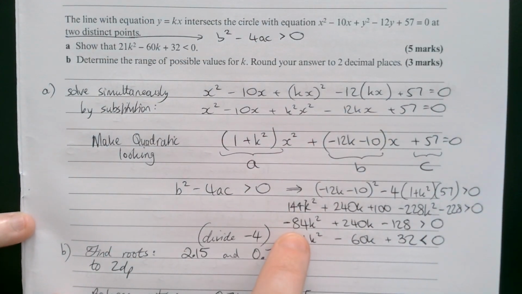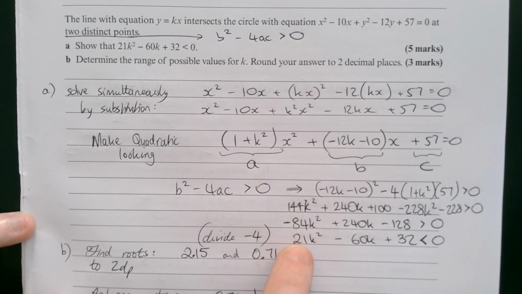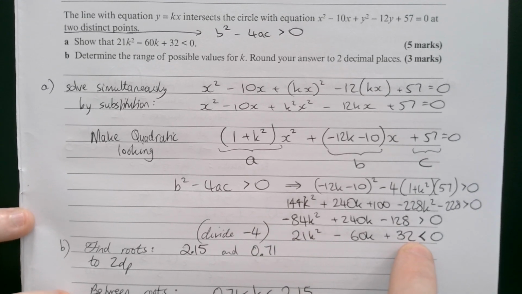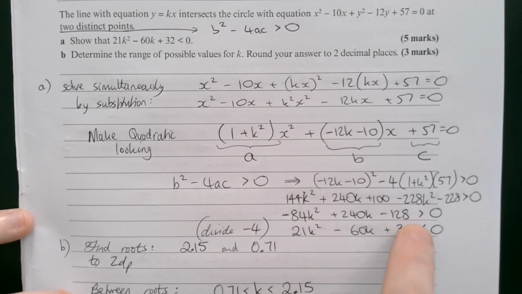but we have a negative 84. So when you divide by minus 4, you have to flip the sign over. So anytime you multiply or divide an inequality by a negative number, you want to flip the sign. So here it says greater than, here it says less than.